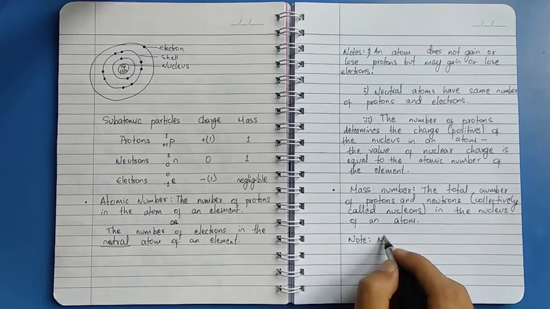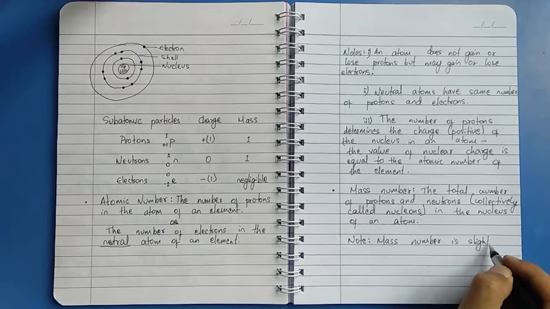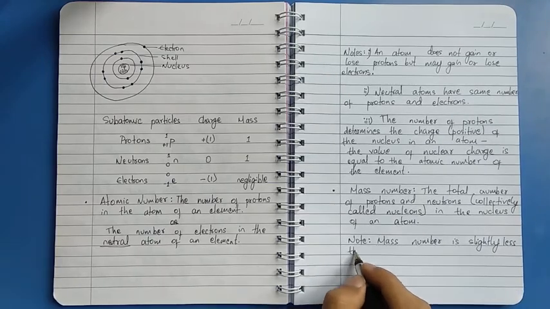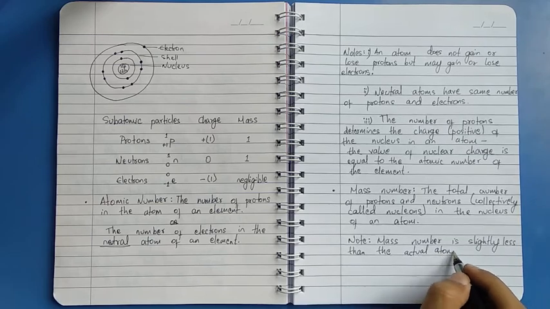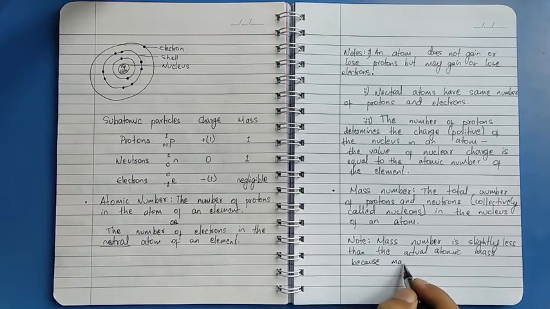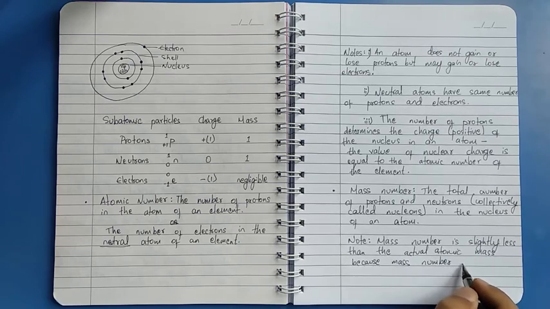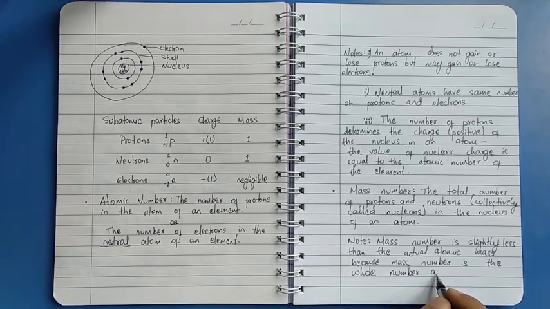An important note: mass number is slightly less than the actual atomic mass, because mass number is the whole number approximation of the atomic mass in atomic mass unit.